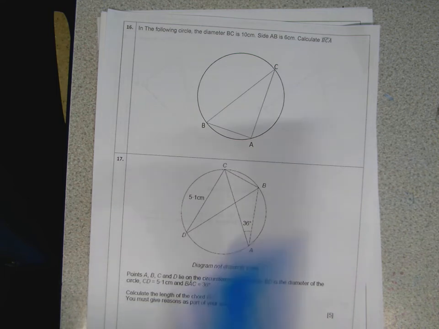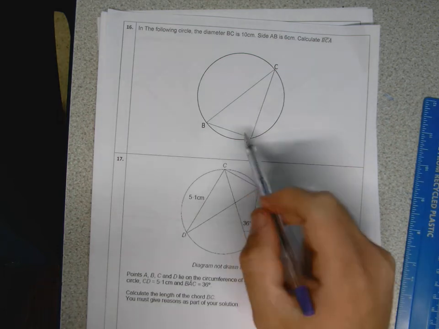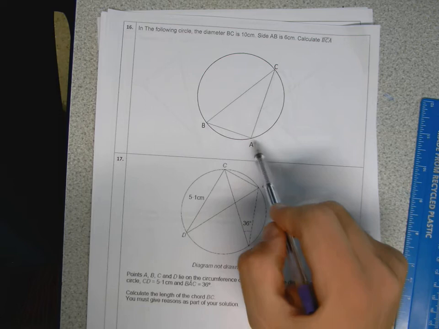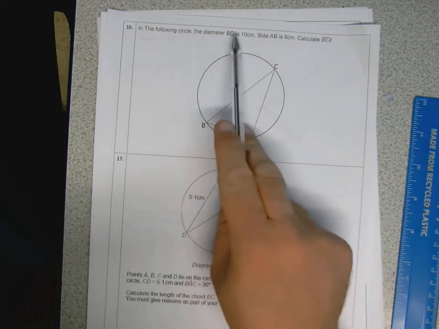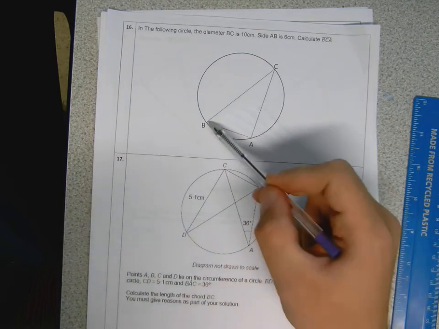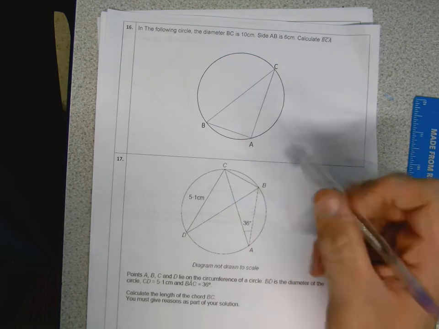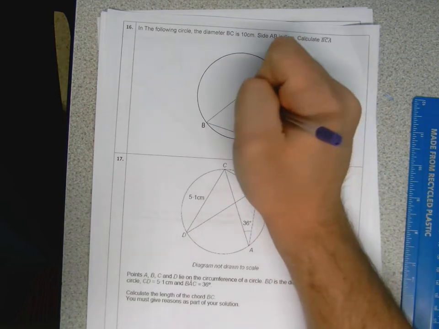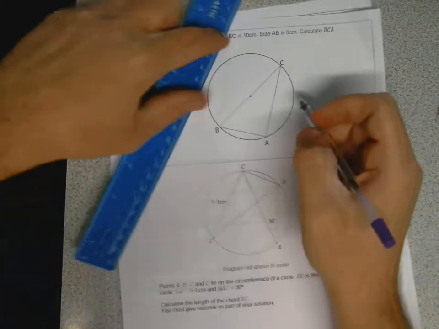Question 16. Okay, so we're given a blank circle with a triangle in it, and we're given the corner points of the triangle, B, C, A, and nothing else, right? But we are told in the following circle the diameter BC is 10. So we're actually told that BC is the diameter. In other words, it goes through the center of the circle. Okay, and we're also told that it's 10.